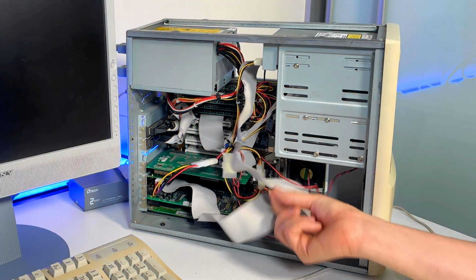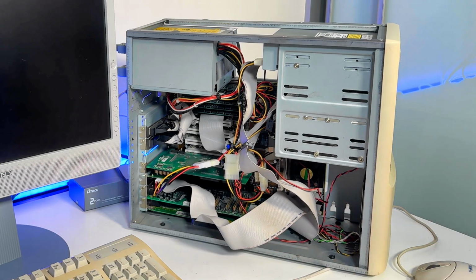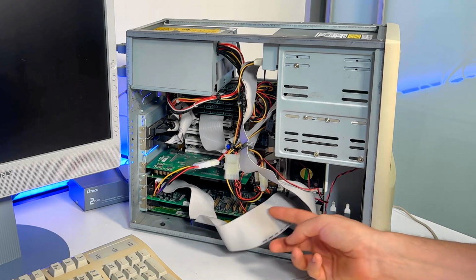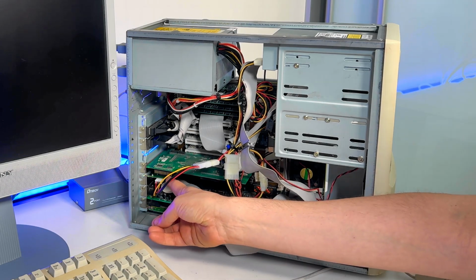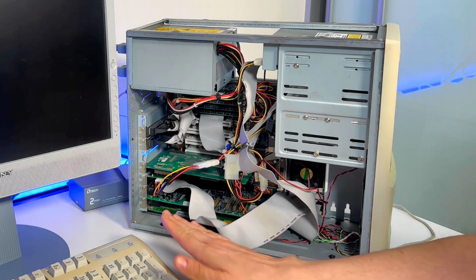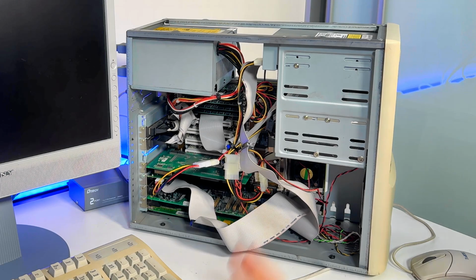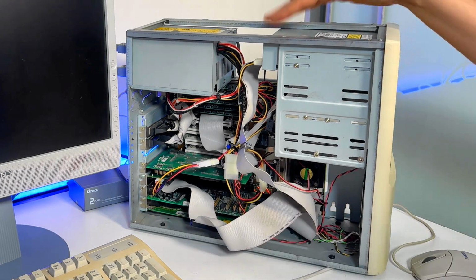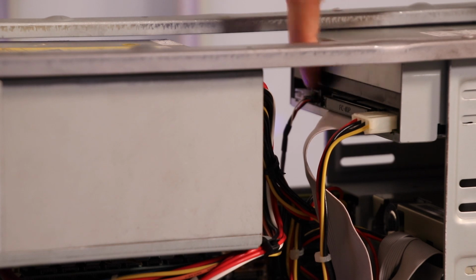Our CD-ROMs and hard drives run off these IDE cables. So if you've been a viewer of the channel for a while, you will notice that this cable here is running to my compact flash hard drive replacement. And I actually ended up breaking that connector on the inside there. So I haven't wanted to touch anything here. And this is the second IDE cable that's been running the CD-ROM drive, plugs in at the back here.